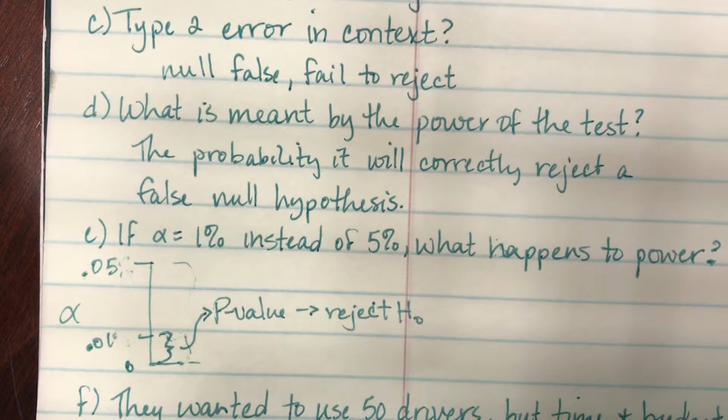And remember, alpha is the probability that you will reject the null hypothesis. And when we think about the power of a test, we're looking at the probability that it will correctly reject a null hypothesis. If we make it less likely that we'll reject a null hypothesis, we are actually decreasing the power.